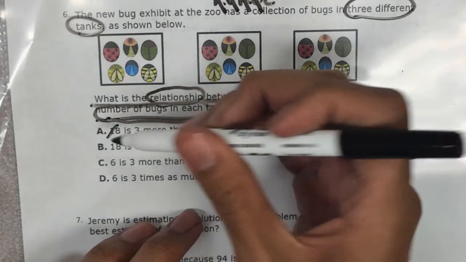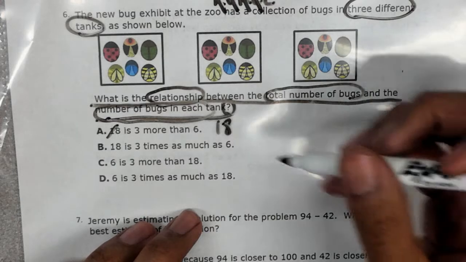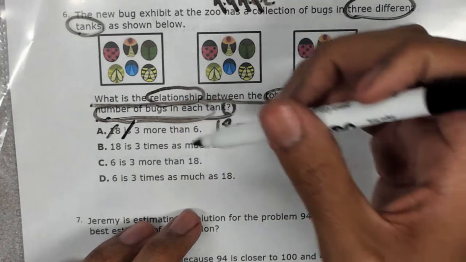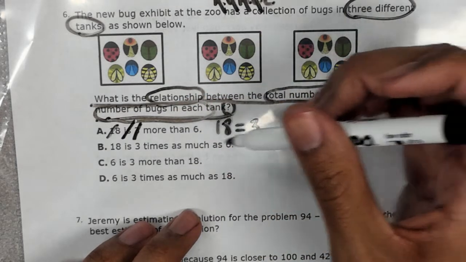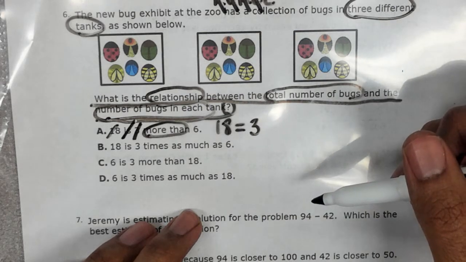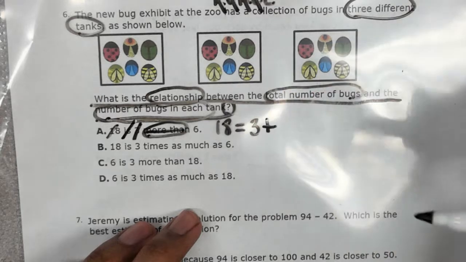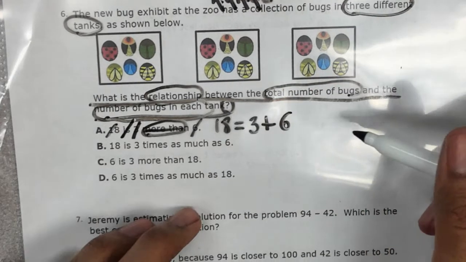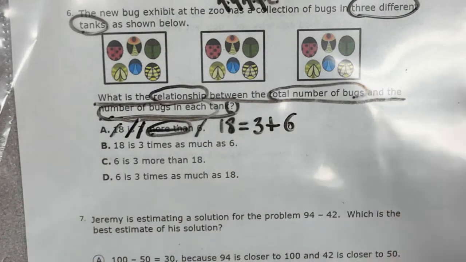So A says 18. I do like numbers, so I'm going to cross it off and write it again off to the side. Is means equal, so cross out the is and write equals. And then let's copy the 3. So 18 equals 3. More than means that we need to write the plus sign, because when you add you get more. And then we can copy the 6. And now we have this number sentence. 18 is the same thing as 3 plus 6. So let's see if that's true.